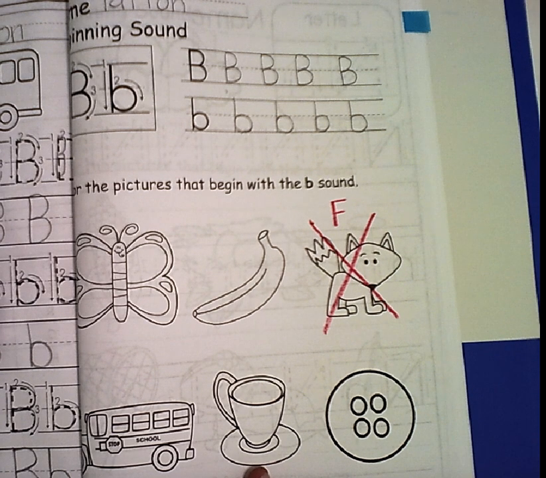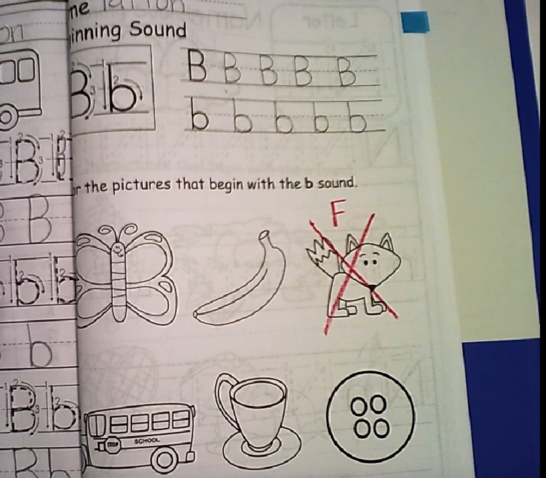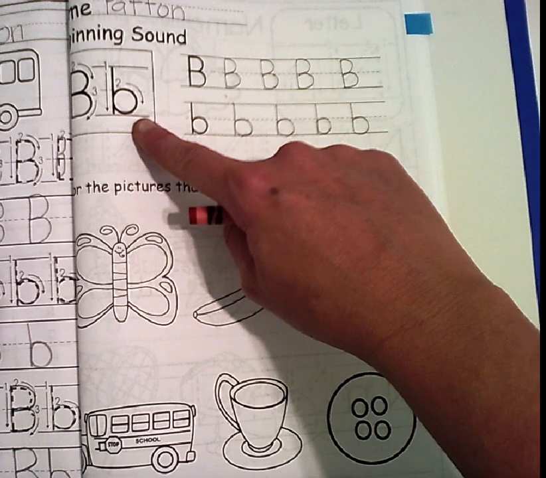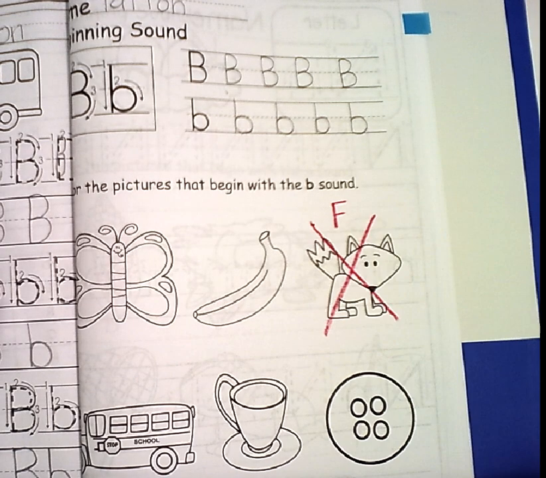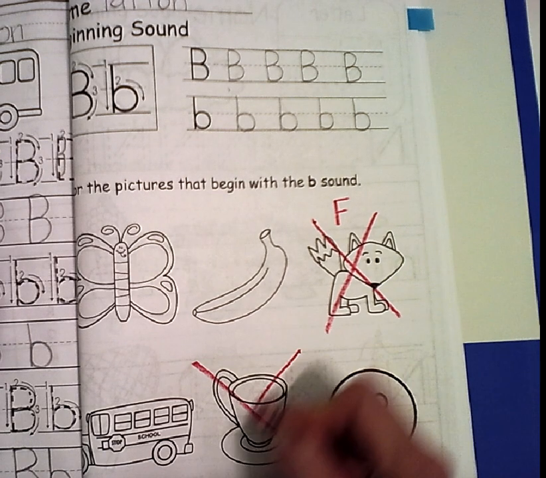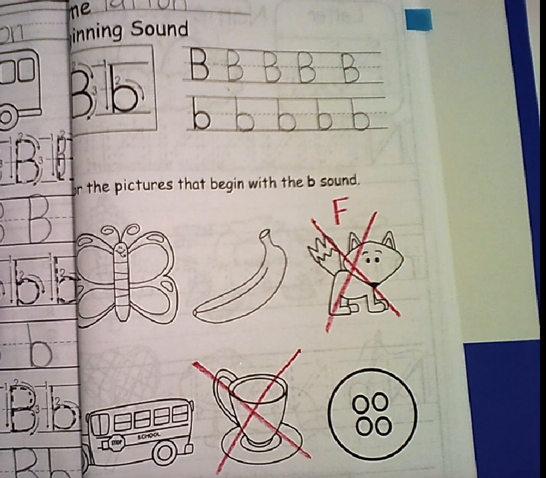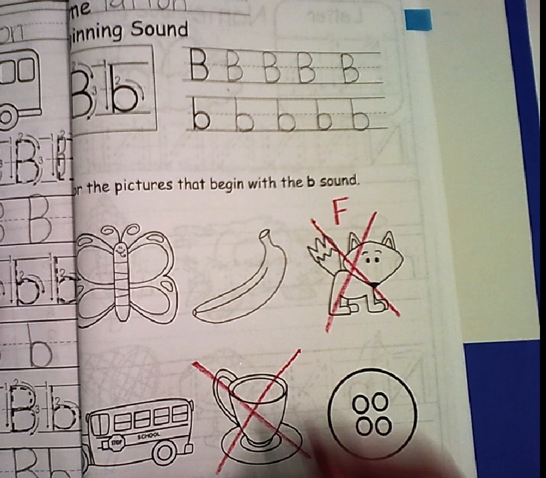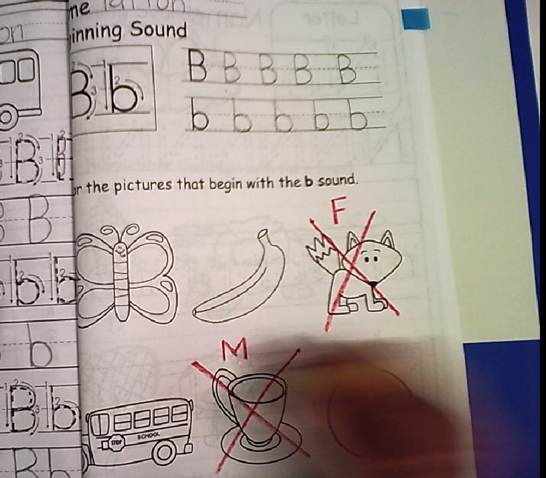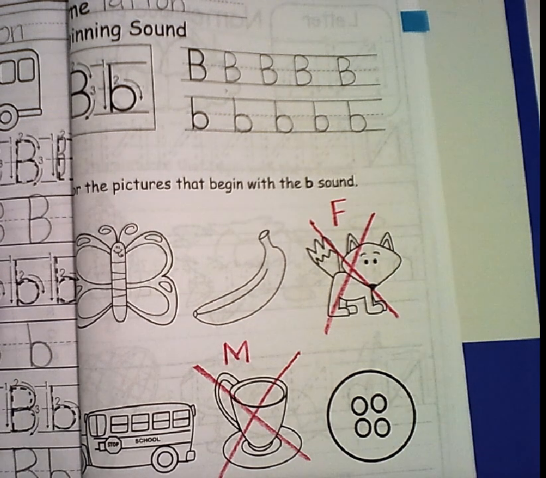All right, our next one here, we have a mug. What's the first sound in mug? Is that a match? No. So we're going to cross it. What letter makes the sound? The M. The M makes the sound.